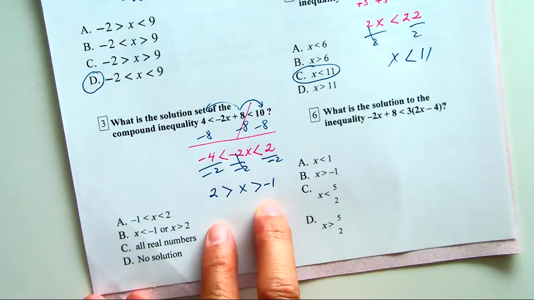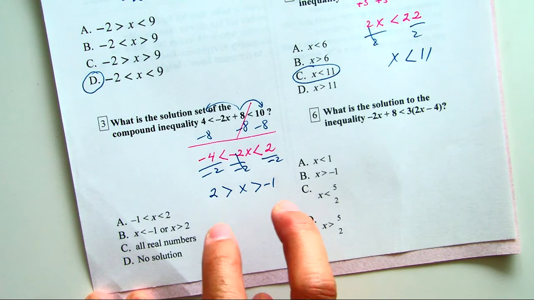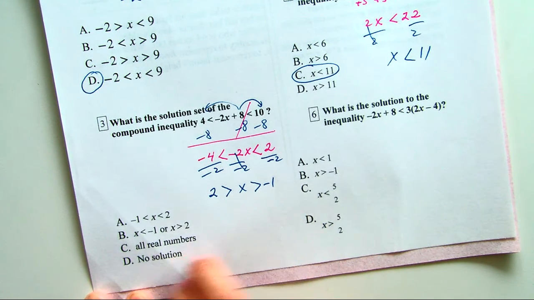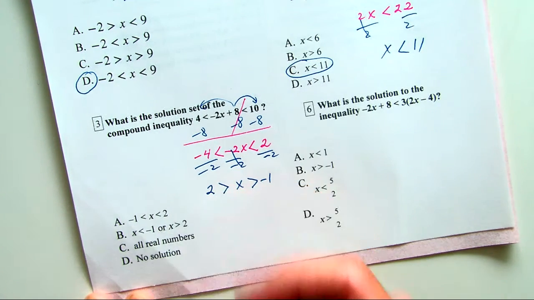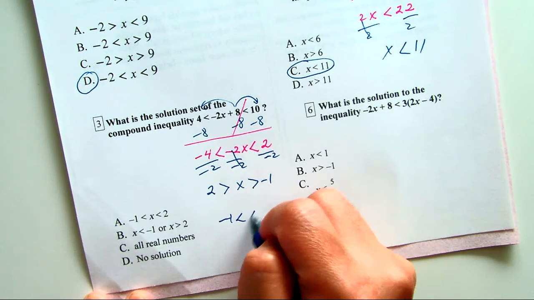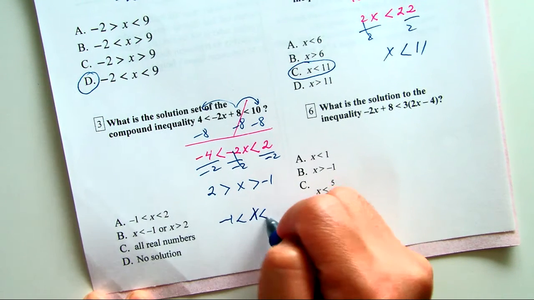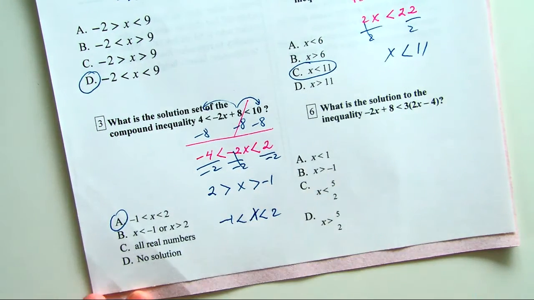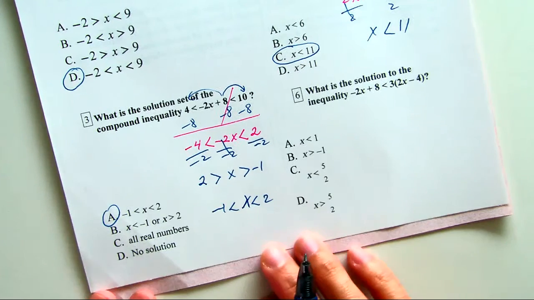And I mentioned last time that we want the numbers from left to right, least to greatest. So we're going to flip this over. Therefore, it will be like this. So the answer is A. So just be careful. Don't flip anything until the end.